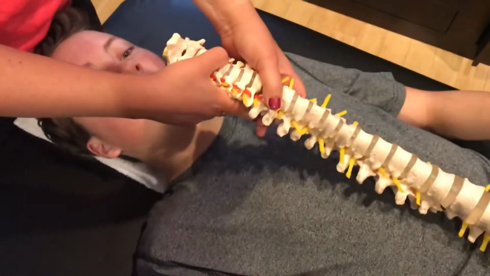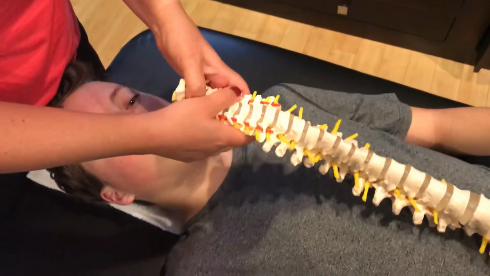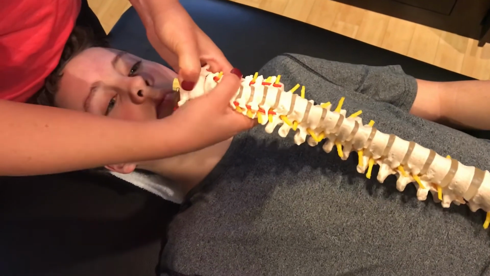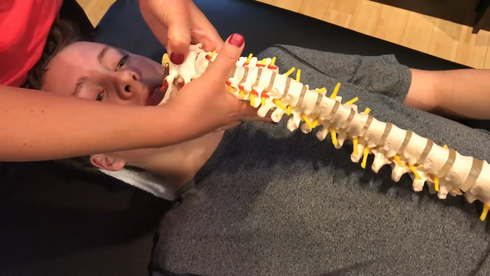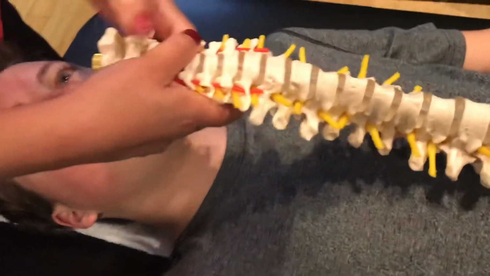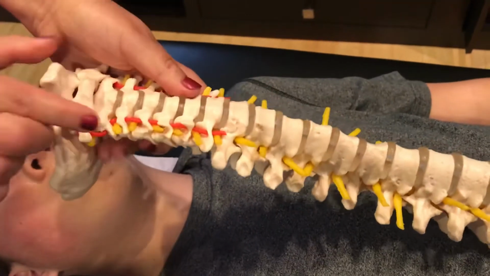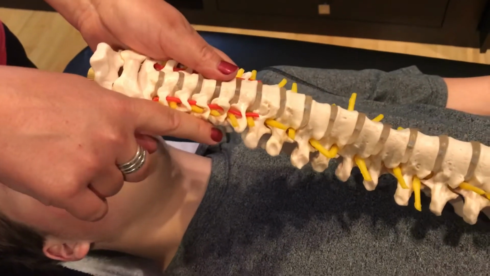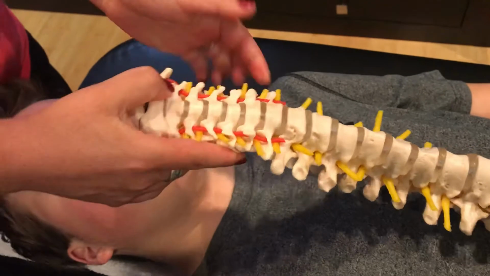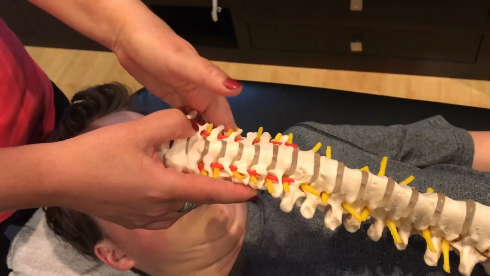So the up glide was this way. The down glide is this way, in line with the facet joint. When I do that, you're going to see a little bit of ipsilateral side bending, because with ipsilateral side bending there's a down glide on the ipsilateral side. It also happens to be an up glide on the opposite side, but I'm not monitoring that with my left hand.